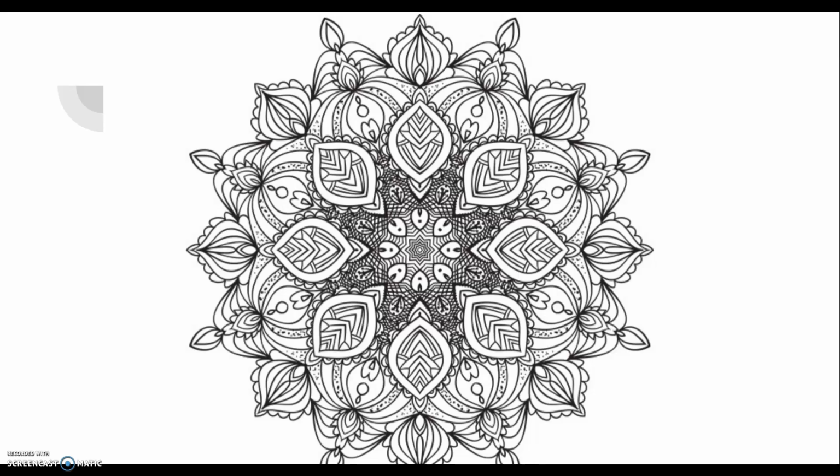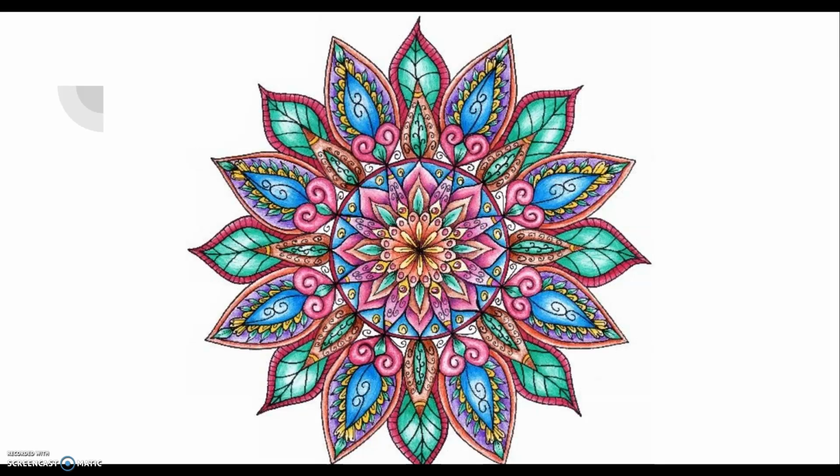So, yes, we already mentioned that this is radial balance, but does anyone know what something like this or this is called? Raise your hand if you know what this is called. Has anyone ever drawn one of these before? Raise your hand if you've ever drawn one before.